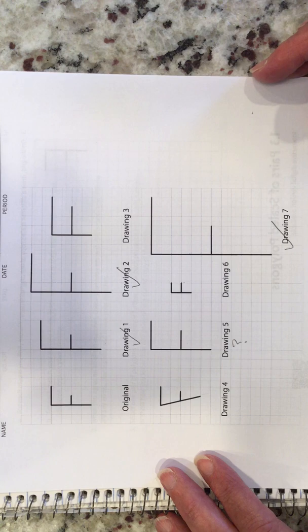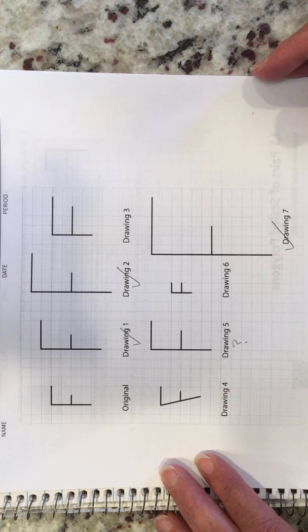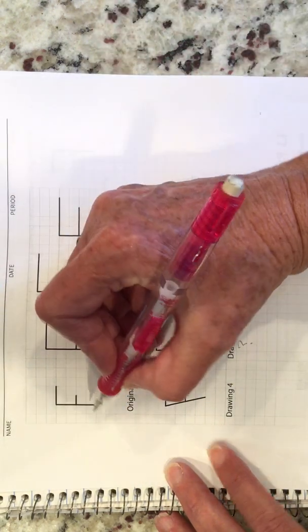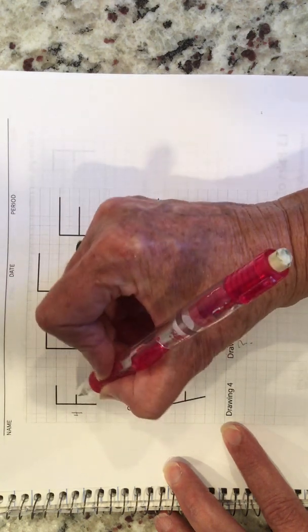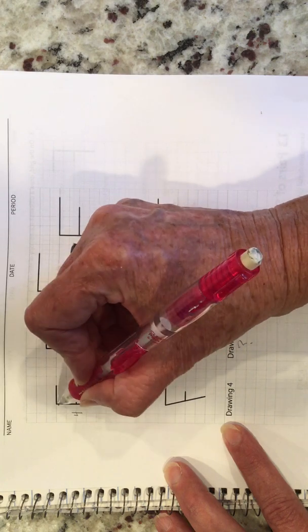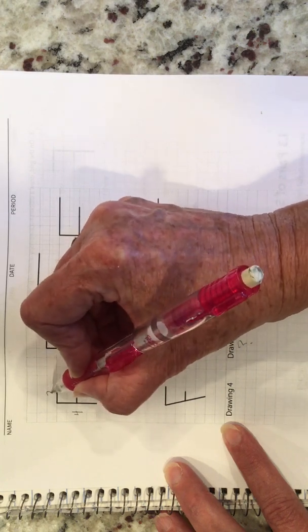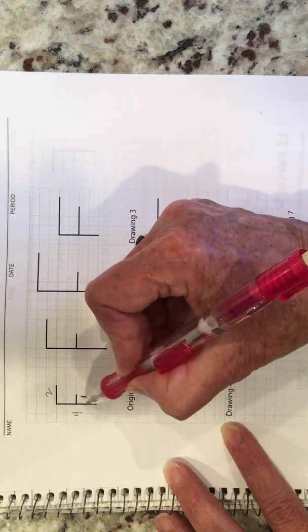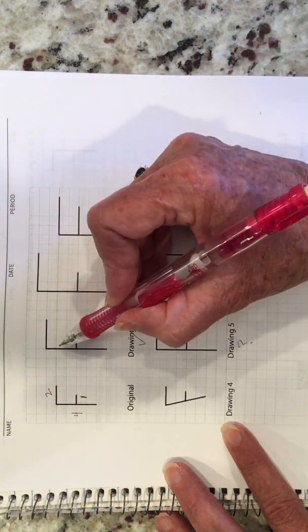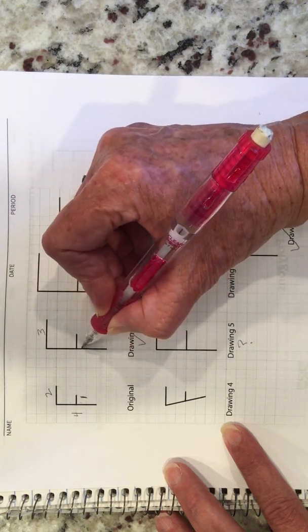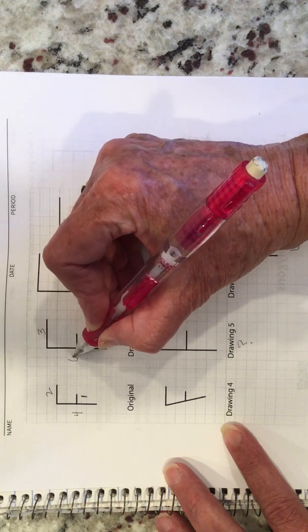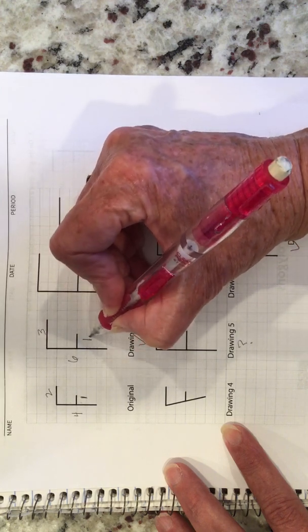Now it says examine all the scaled copies more closely, specifically the lengths of each part of the letter F. How do they compare to the original and what do you notice? All right, so let's look at this. This is 1, 2, 3, 4. So this is 4 units long. And this is 1 unit long, and this is 1, 2 units long, and this line is in the middle. All right, so this one is 1, 2, 3. This one is 1, 2, 3, 4, 5, 6. This one's in the middle, and this one's 1.5.